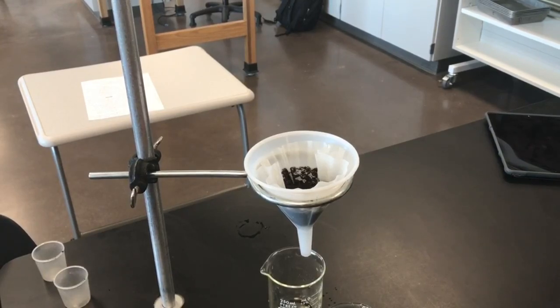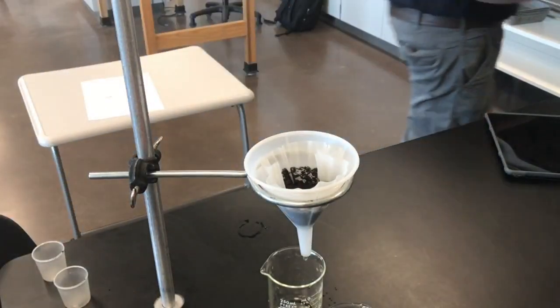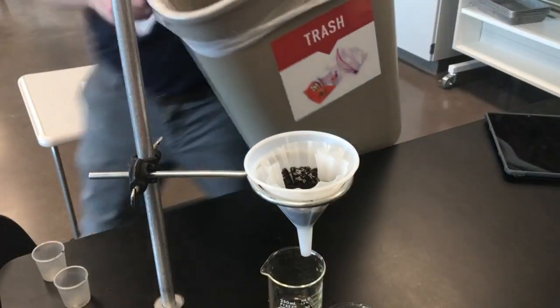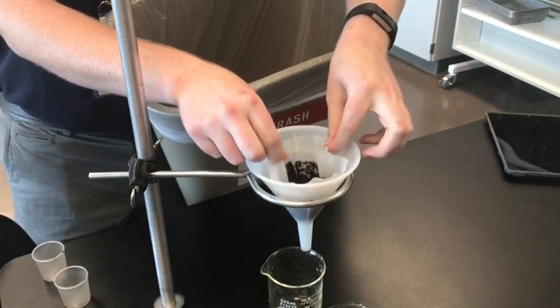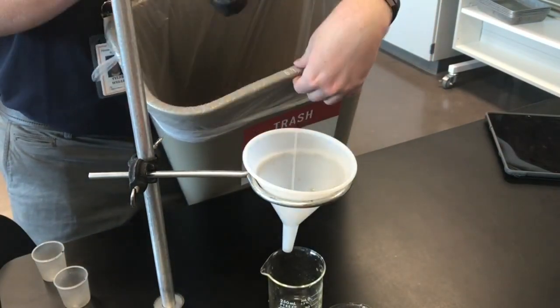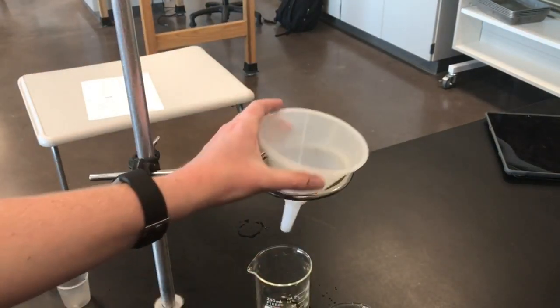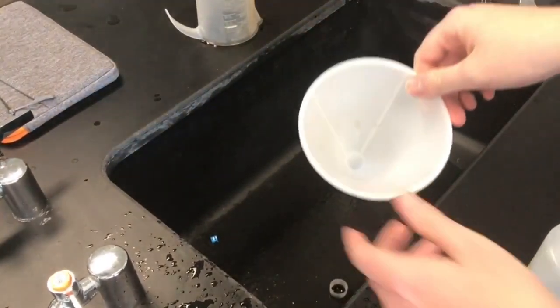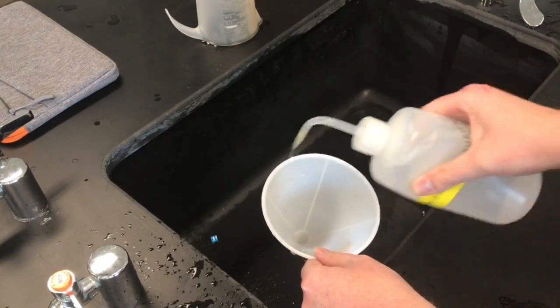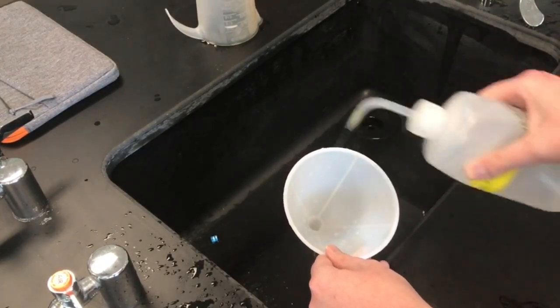Before we start the next part, you should fully dispose of everything that you used for part 1. So what I'm going to do here is throw away my solution. I'm actually going to bring over the garbage, and I recommend that you do this as well. To throw away my coffee filter, your funnel, we're going to rinse this out with deionized water here. So make sure you fully rinse out your funnel before you start the next procedure.